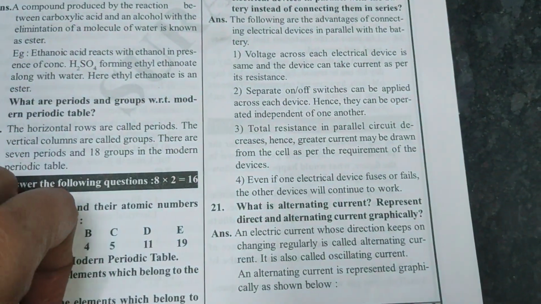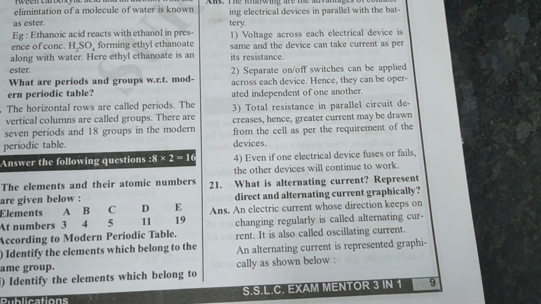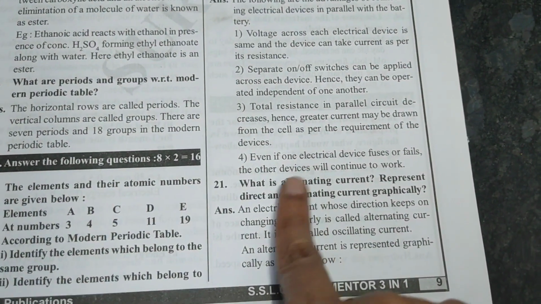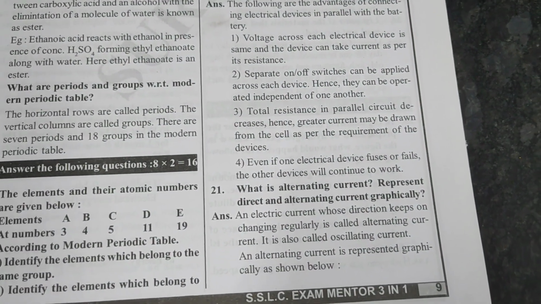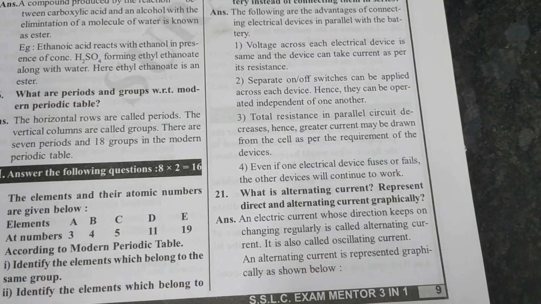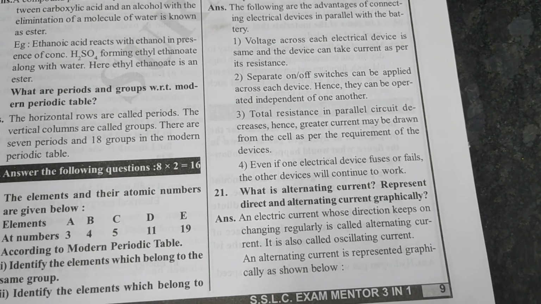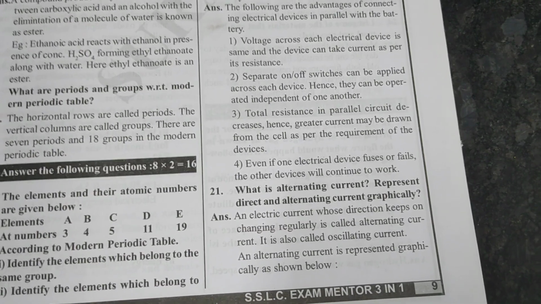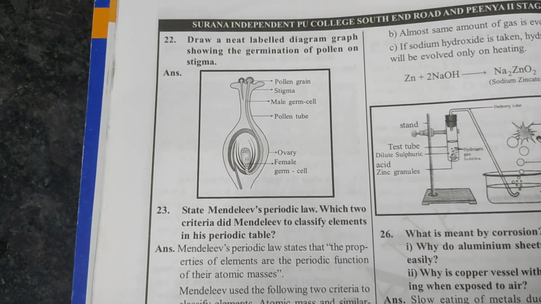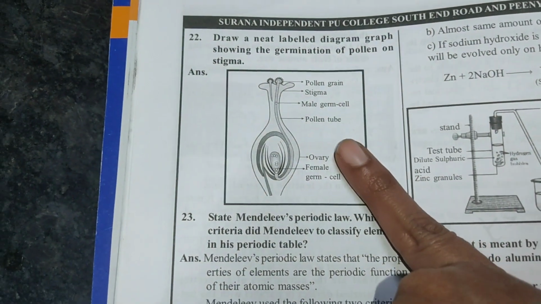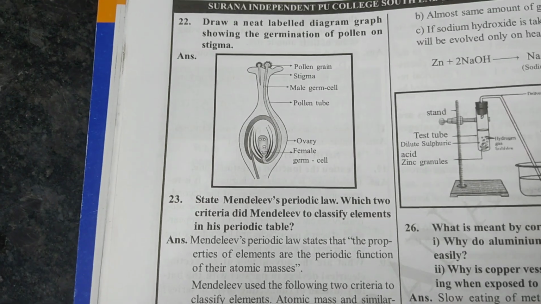Then, what is alternating current? Represent direct and alternating current graphically. First we should write what alternating current is: an electrical current whose direction keeps on changing regularly. Whatever current's direction changes regularly is called alternating current. We can call it oscillating current also. Next, draw a neat labelled diagram showing the germination of pollen on the stigma. So we can write this: draw the diagram showing the germination of pollen on the stigma.